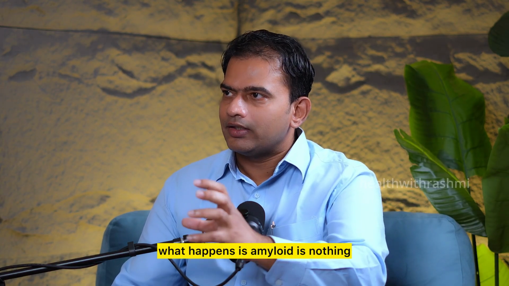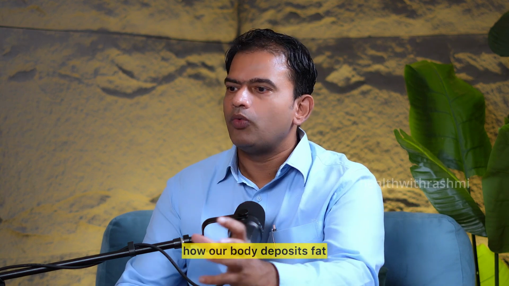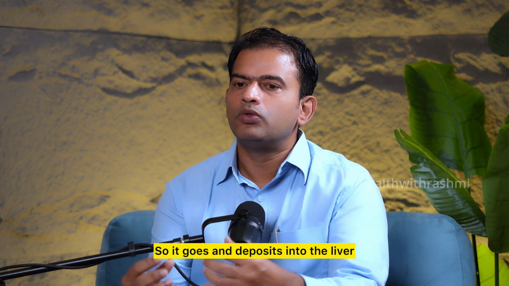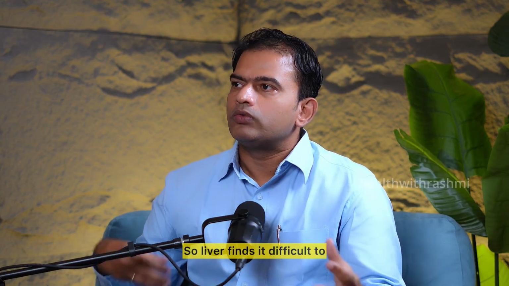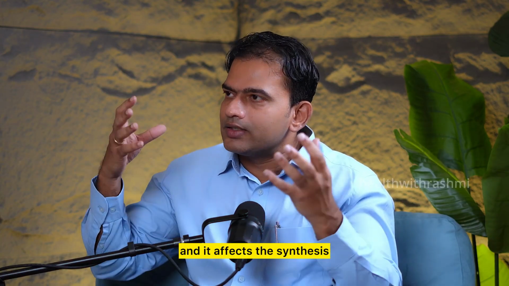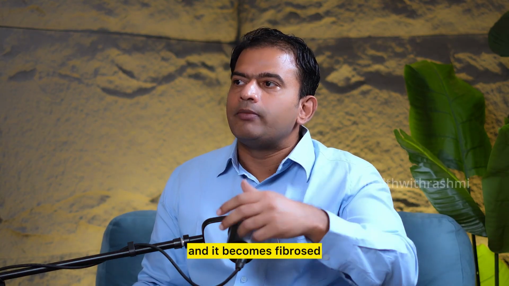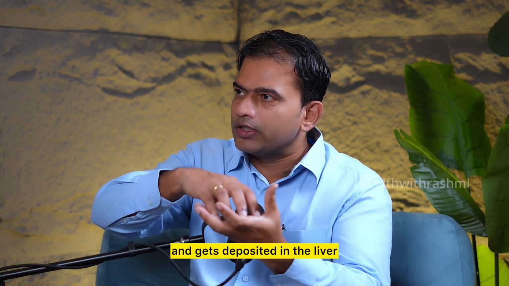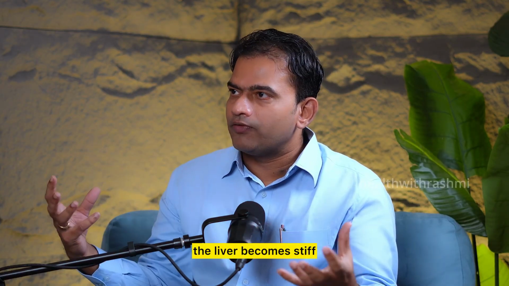What happens is amyloid is a form of deposition, so it goes and deposits into the liver. The liver finds it difficult to filter that amyloid, and it affects the synthesis and functioning of the liver, and it becomes fibrosed, like how when iron gets deposited in the liver, it becomes stiff. Basically when the liver becomes stiff, the functions of the liver get affected.